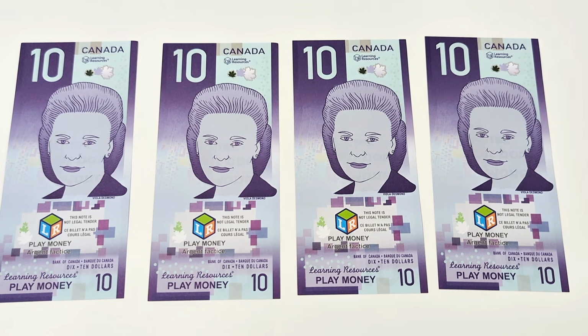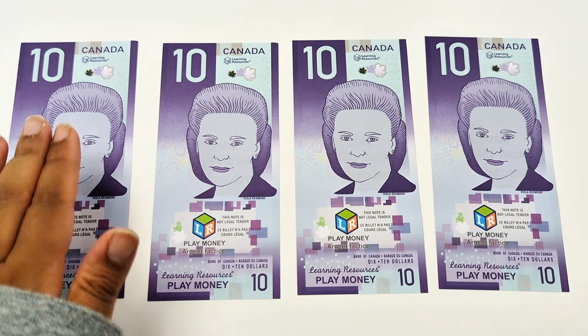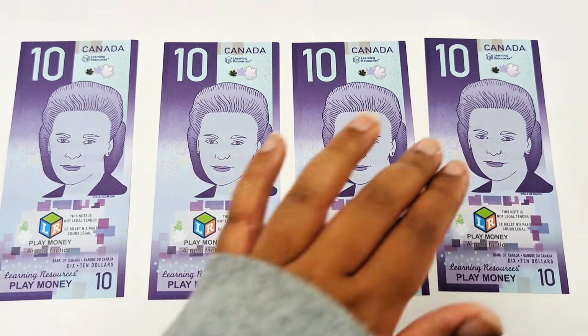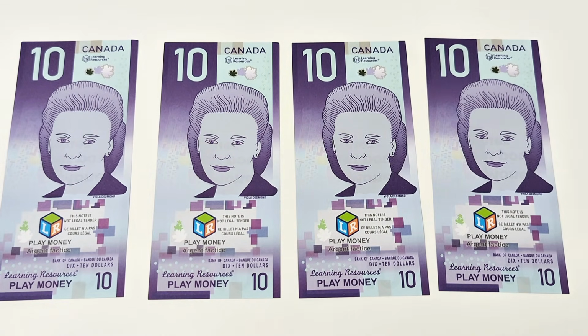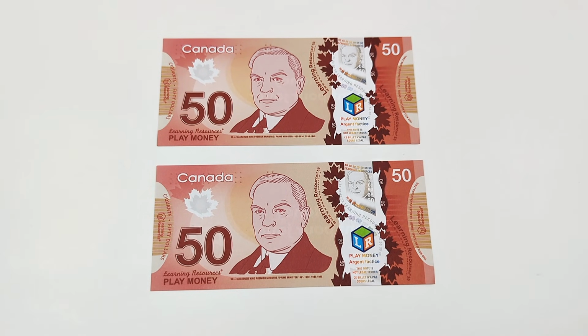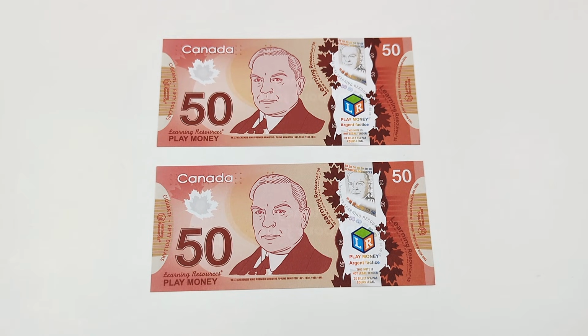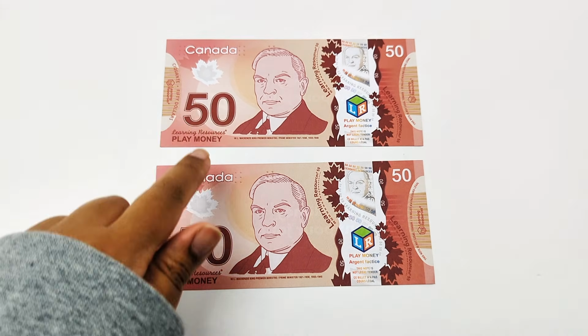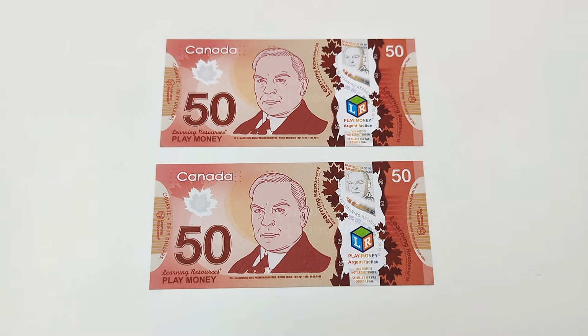If you said $40, then you are correct. Let's count. 10, 20, 30, 40. $40. Count the money. If you said $100, then you are correct. 50 plus 50 equals 100.